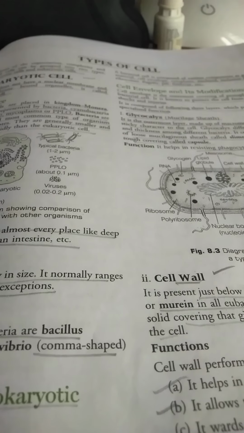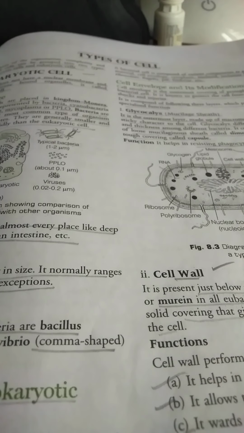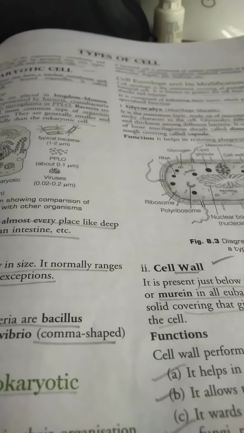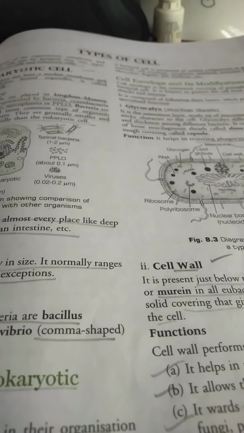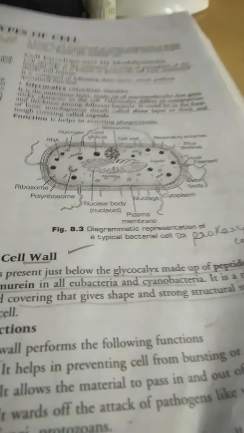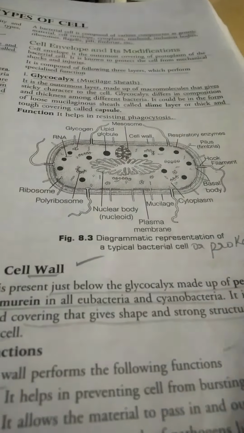In the previous lecture, we studied the prokaryotic cell, and in the prokaryotic cell, we studied the bacterial cell. This is the diagram. Are you seeing this diagram? This is a bacterial cell.